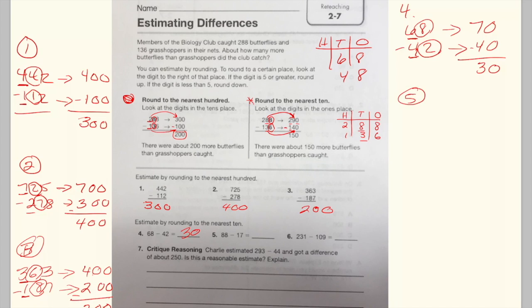Number 5, 88 minus 17. Again, underline the 10 space, circle the number to the right. 8 is 5 and above, so the underlined 8 becomes 9, and the digits to the right become zeros. The next one, 7, is 5 and above, so the underlined 1 becomes 2, and everything to the right becomes 0. 90 minus 20 equals 70. Your answer for number 5 is 70.